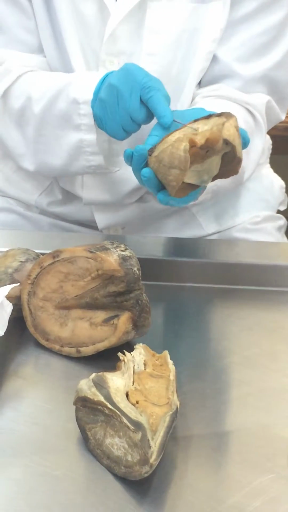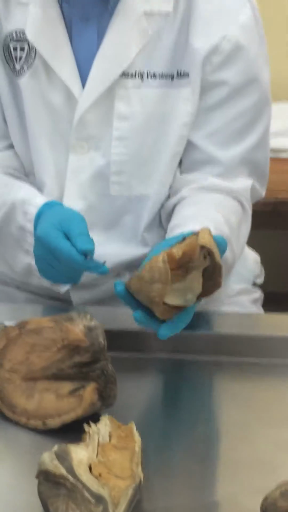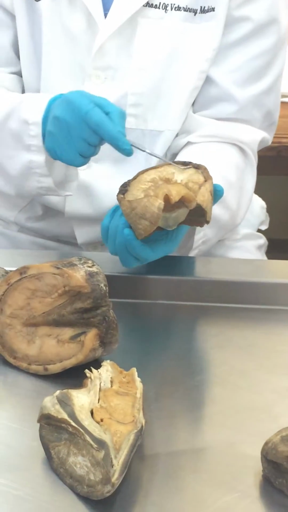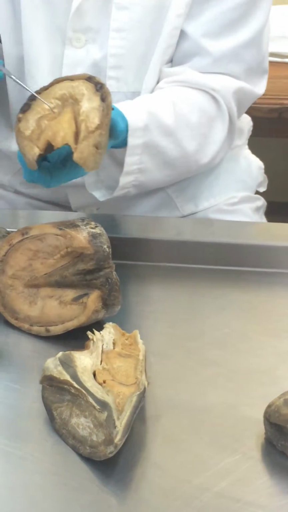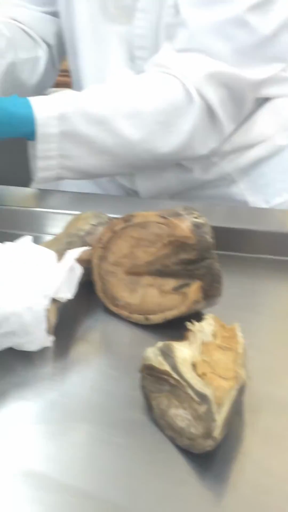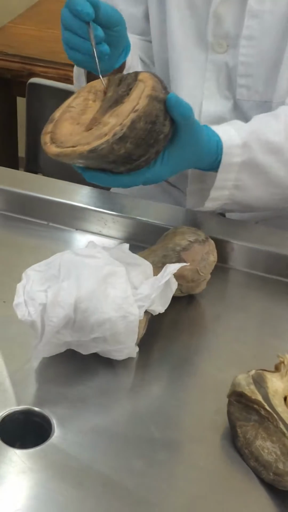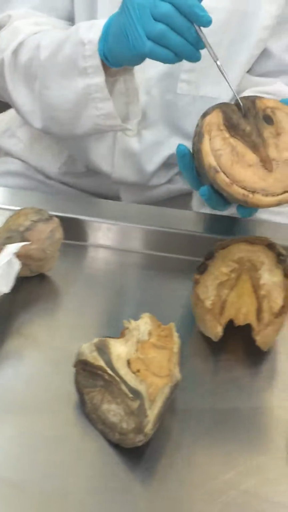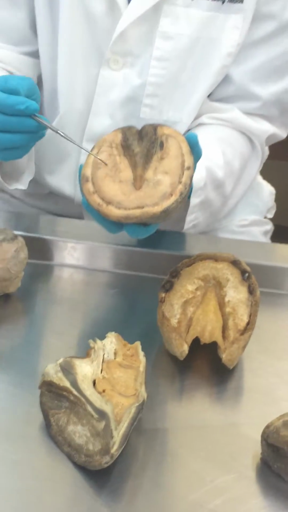It's flaky, and you can see that quite flaky, concave, and forms the bulk of that surface. And projected into the sole, you have this pyramidal structure, which is the frog. Do you agree that is the frog?